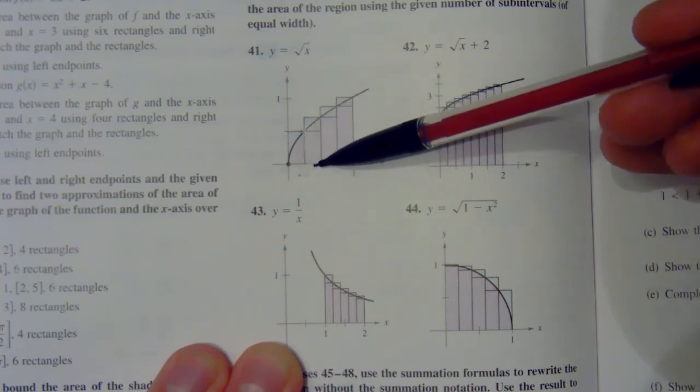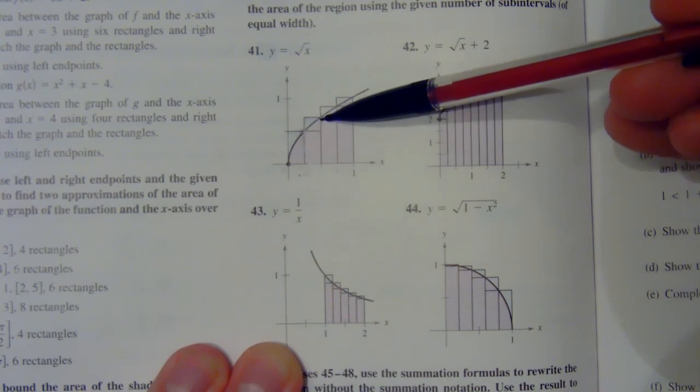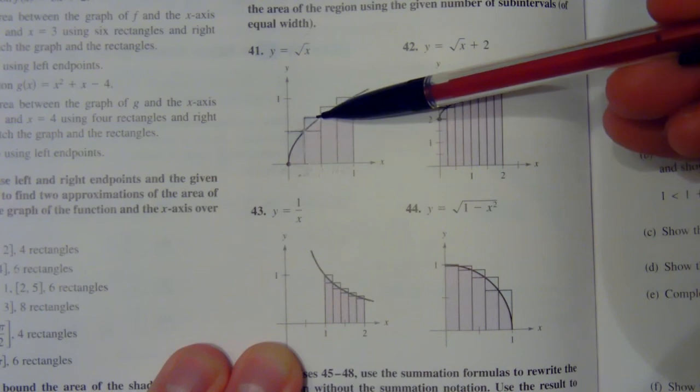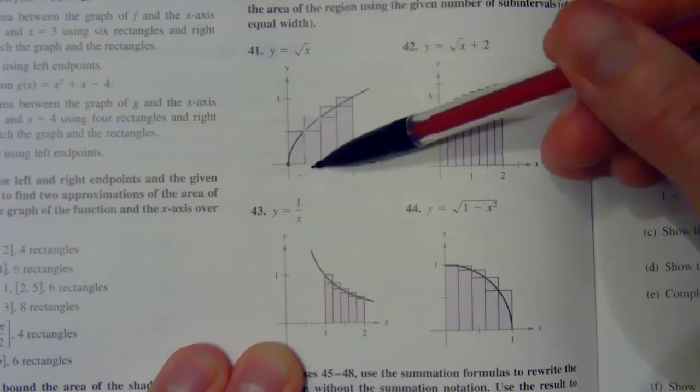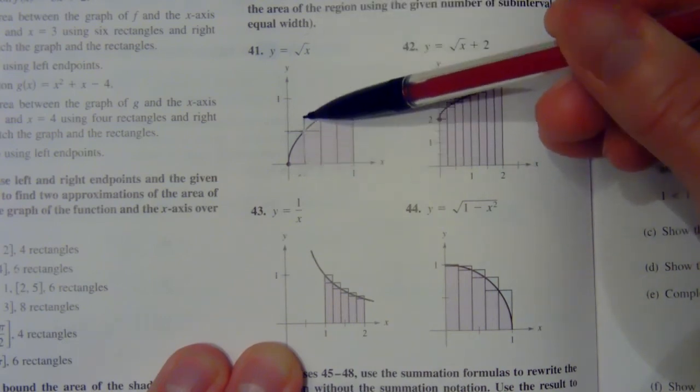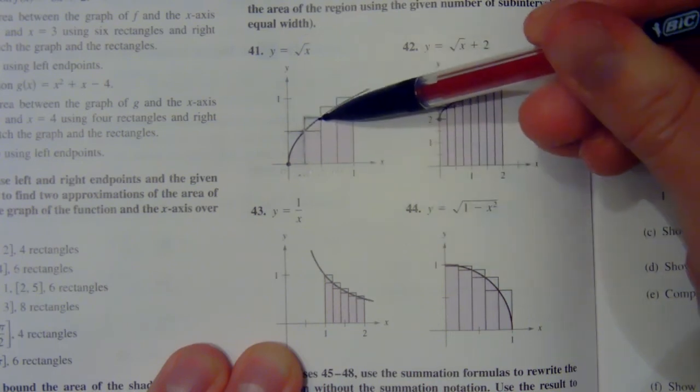Now when I do the height, I gotta go to this dot right here because notice this dot right here is both on the curve and it corresponds to the height of that rectangle. I don't use the 0.25 because when I go to the 0.25 at the top of that rectangle, it's out there in no man's land. So you gotta use this point here.